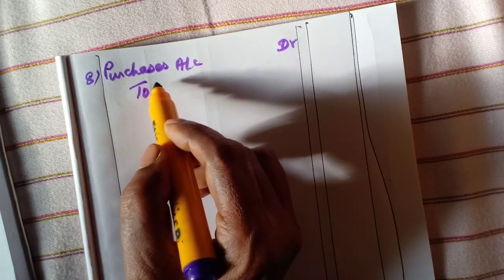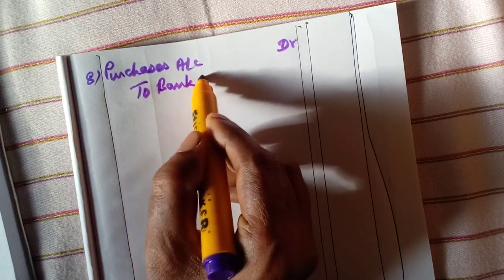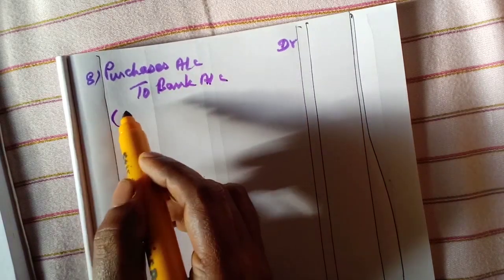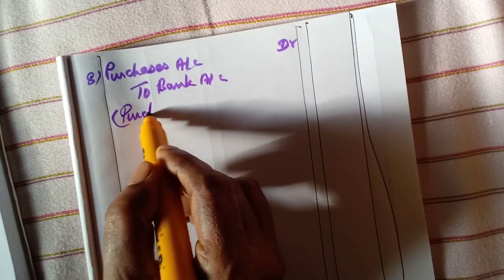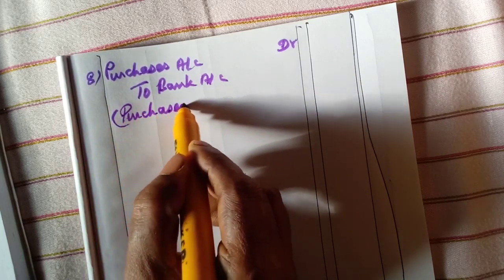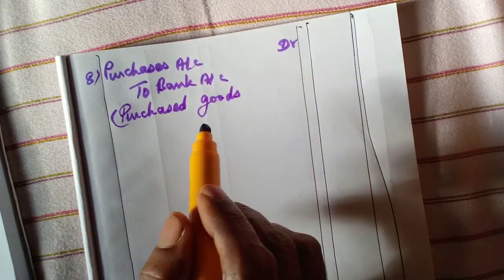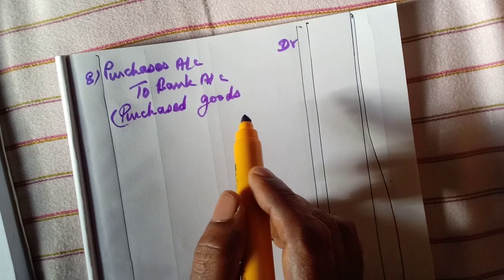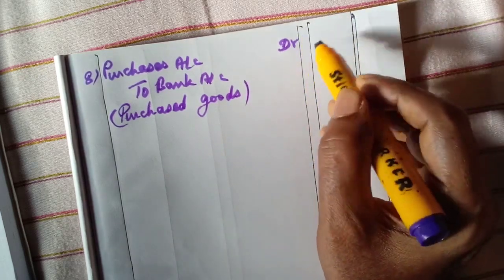Debit card. That means from our bank. Bank is the giver. Purchased goods, or goods purchased, or purchased goods and paid through debit card, you can write. 12,000.